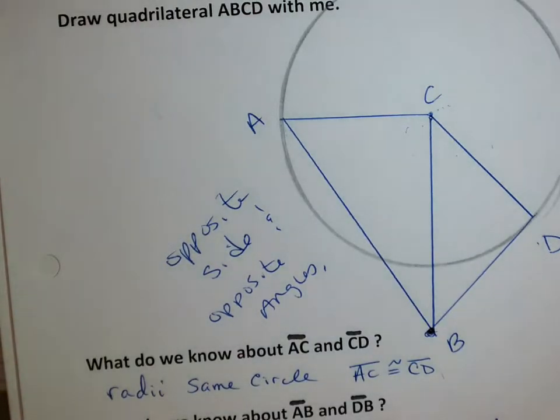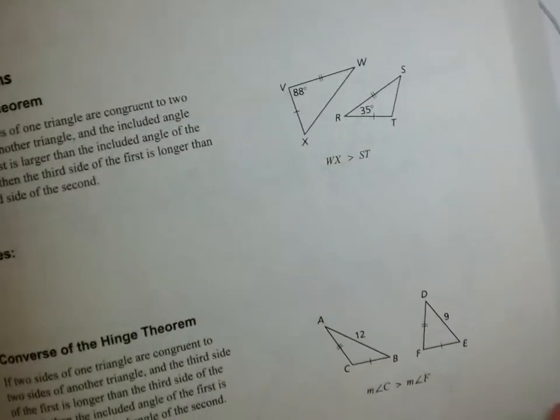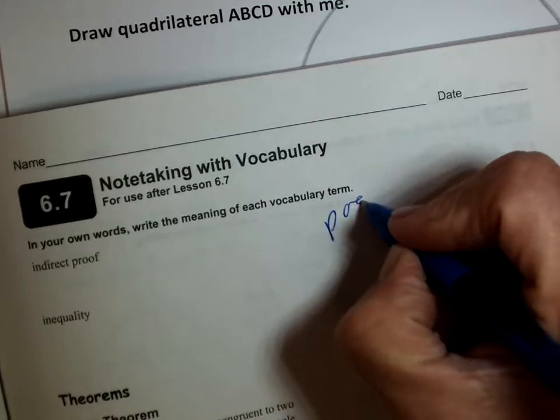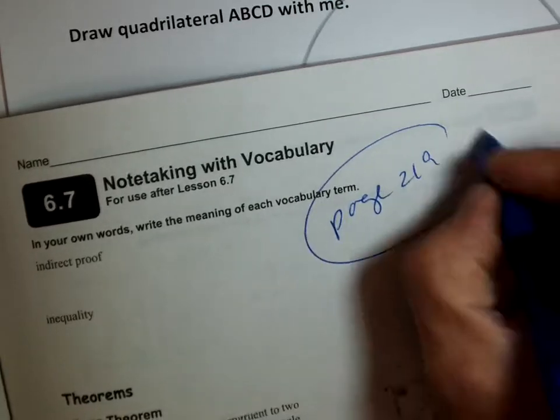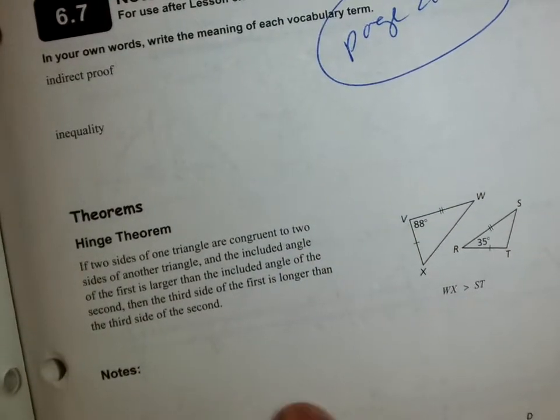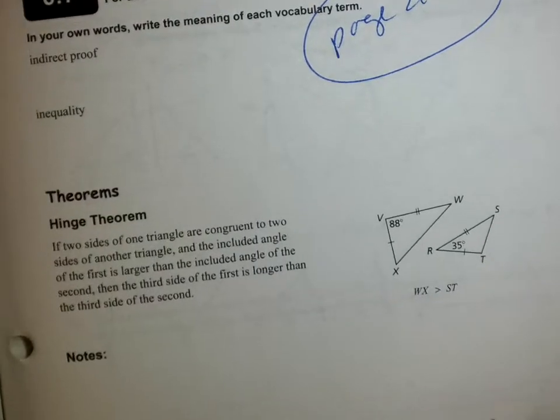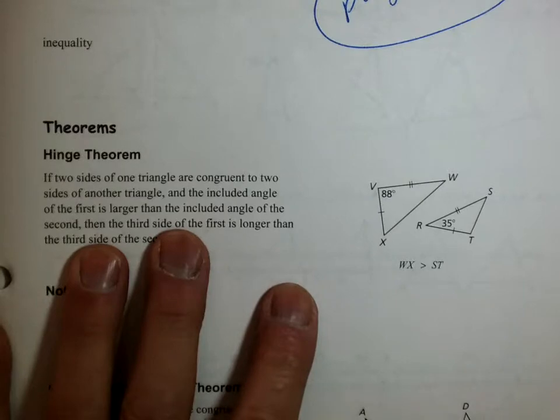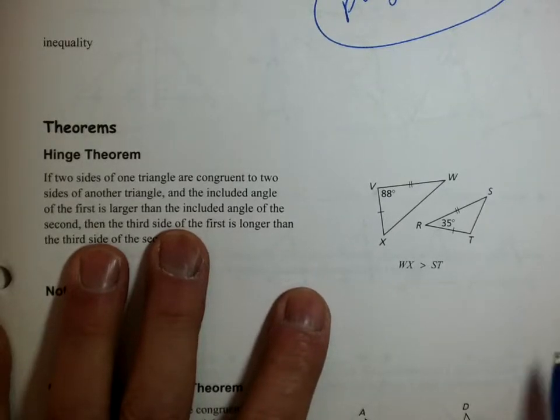Go ahead and grab your journals. If you want to pause for a second to grab your journals, go ahead. And we're going to go straight to page 219. So hopefully guys, back page 219. Okay, so here's the hinge theorem. It's really pretty simple. A couple of problems are going to take us a little time, but mostly it's pretty easy.